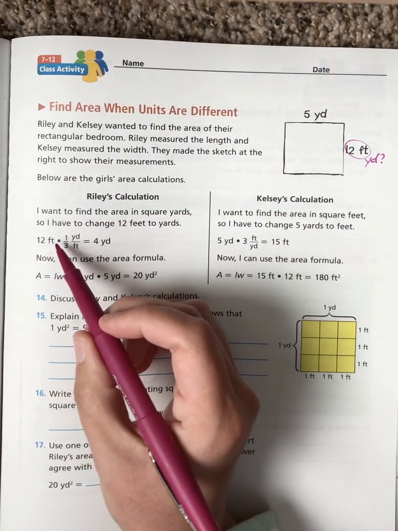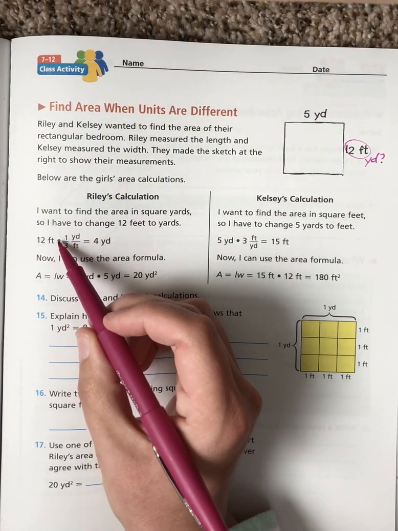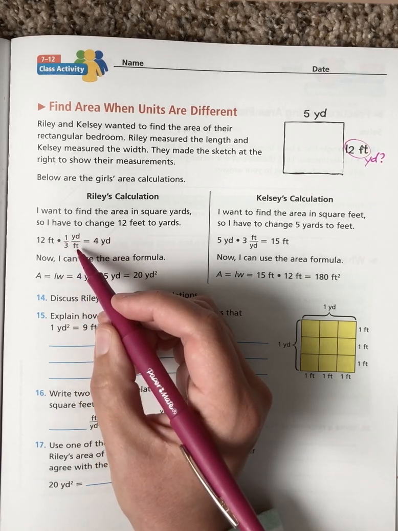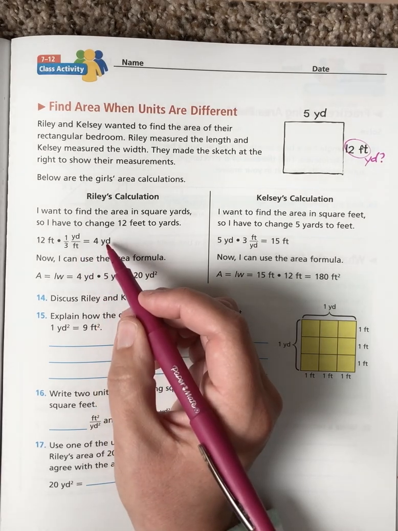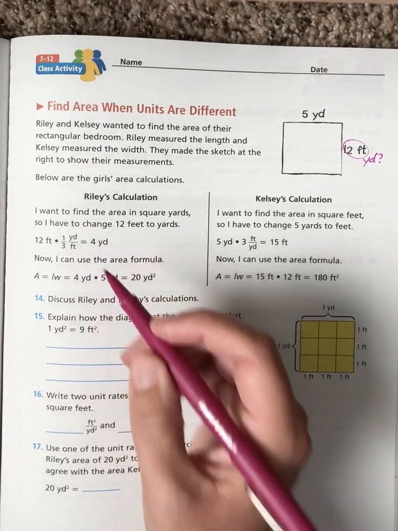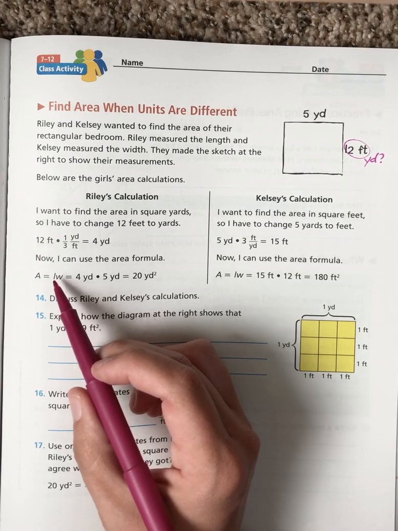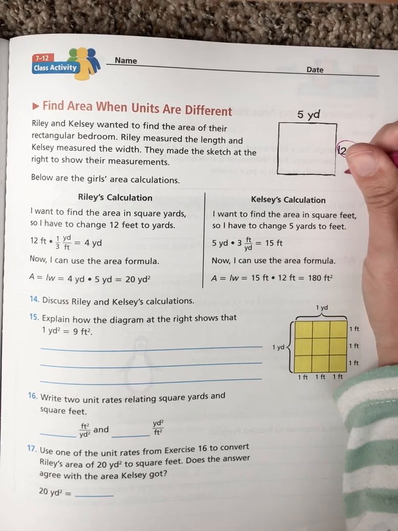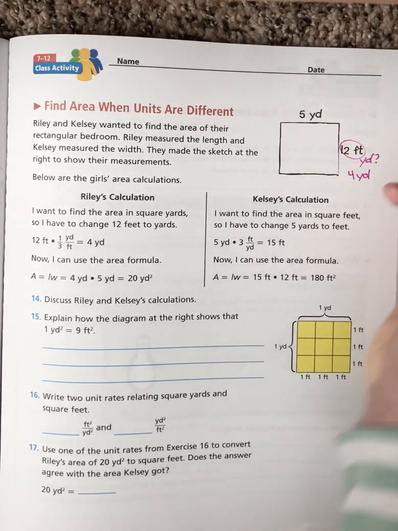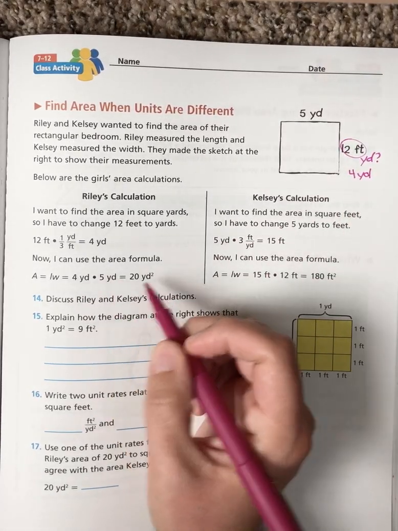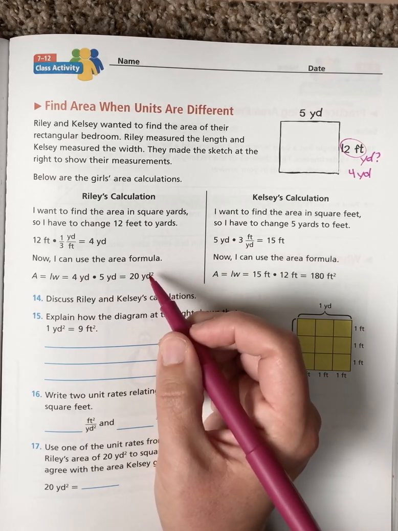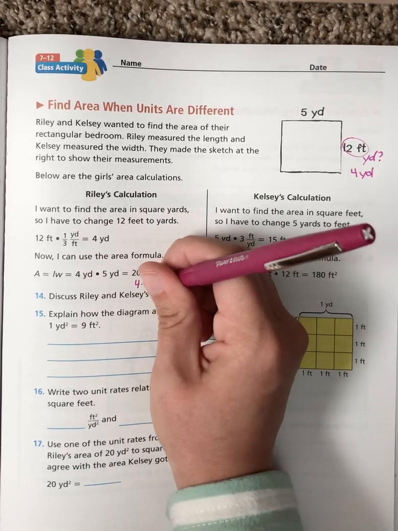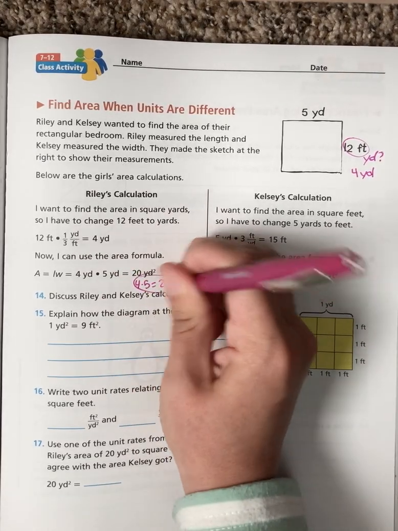So she took her 12 feet and multiplied it by the unit rate of 1/3 yards for every foot. And that ended up being 4. So now she can calculate the area. Area is just length times width. So she did, this ended up being 4 yards. So length times width was 5 times 4, which was 20 yards squared. Because she ended up doing 4 times 5 equals 20.